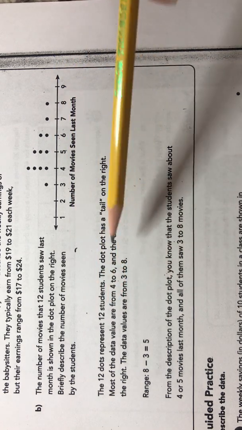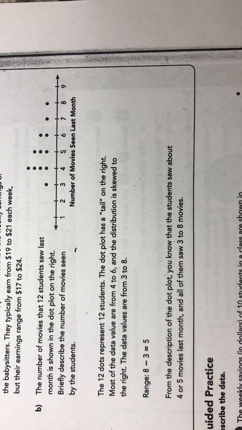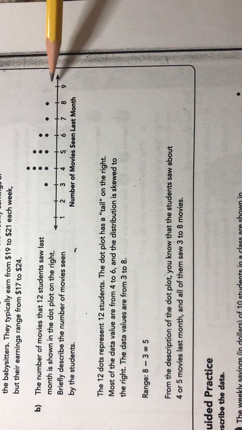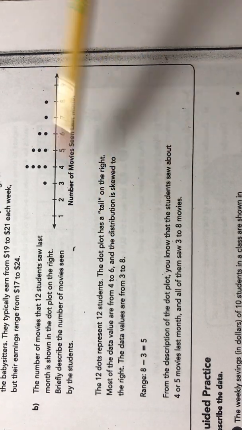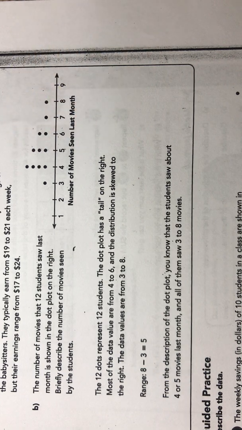The 12 dots represent 12 students. Each one of these dots is 1 student. All right, the dot plot has a tail on the right, which means that it would be right skewed. Most of the data values are from 4 to 6. Would we agree? Yeah. And the distribution is skewed to the right. The data values are from 3 to 8.